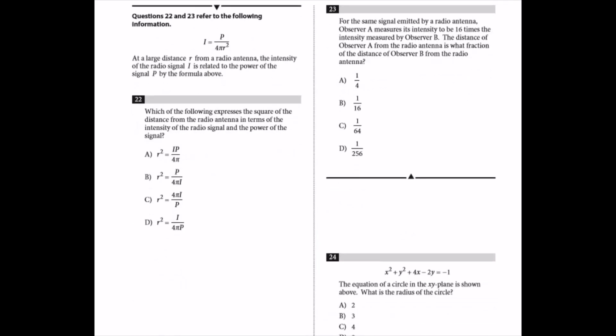Question number 22. At a large distance R from a radio antenna, the intensity of the radio signal I is related to the power of the signal P by the formula above. Which of the following expresses the square of the distance from the radio antenna in terms of the intensity of the radio signal and the power of the signal?